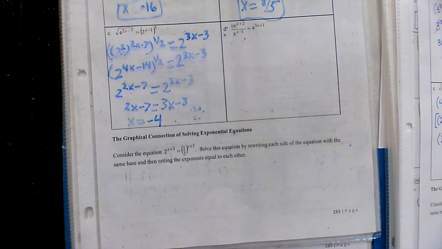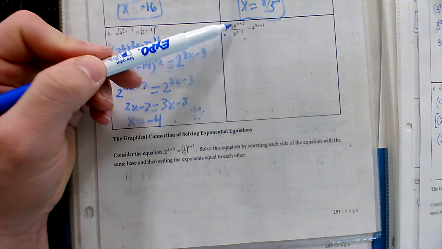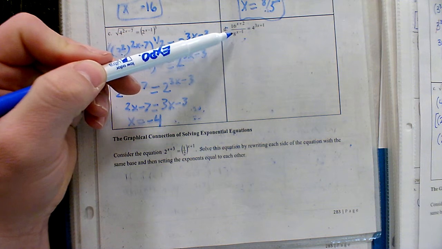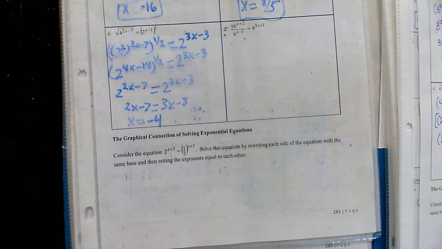We have a 4, 8, and a 16. 2. We can make those all powers of 2. So the 16 would be 2 to the 4th, 8 is 2 to the 3rd, and 4 is 2 to the 2nd. So go ahead and change all of your bases and try to simplify the left side and simplify the right side and solve for x. So go ahead and give that one a try.